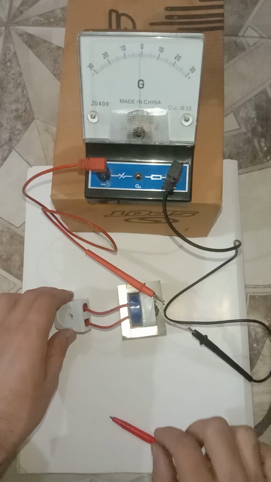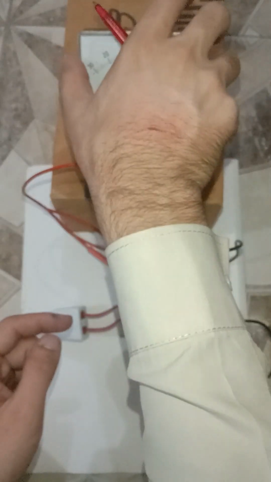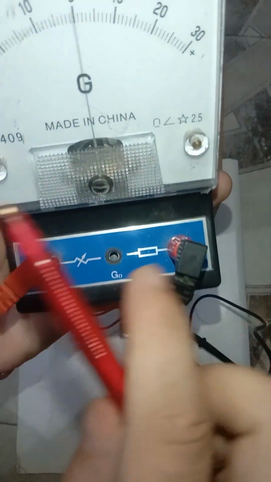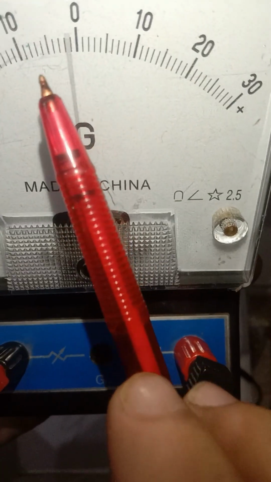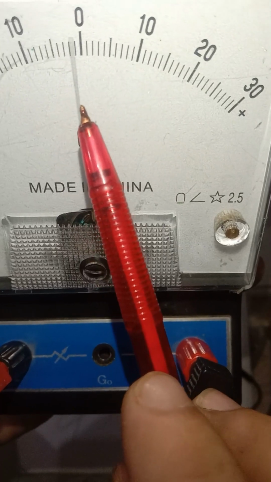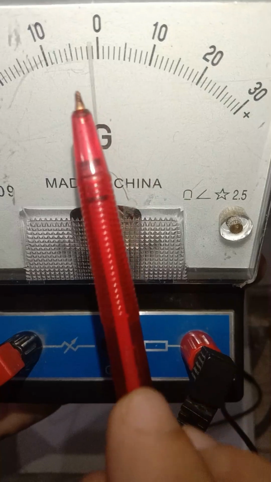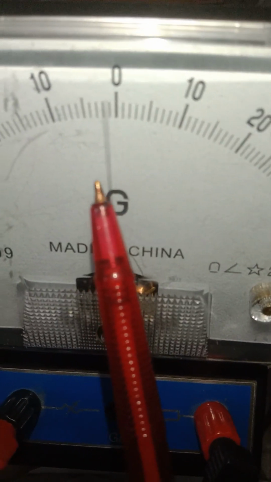Okay. If I connect this, here on this galvanometer, the needle of the galvanometer starts vibrating. So it is vibrating about 50 times in a second, meaning that its frequency is 50 hertz.